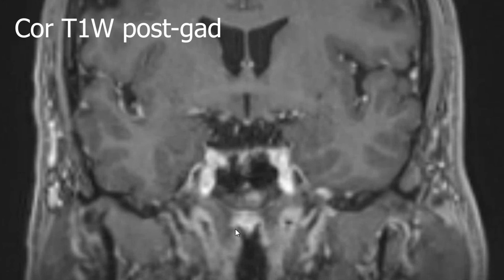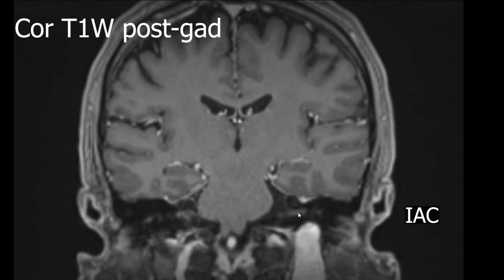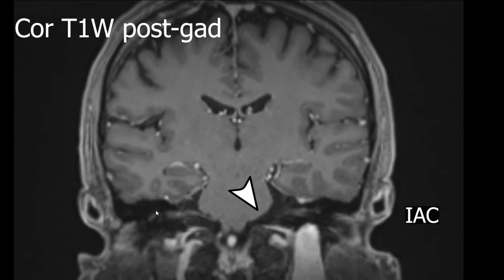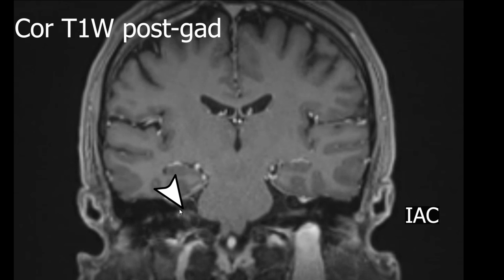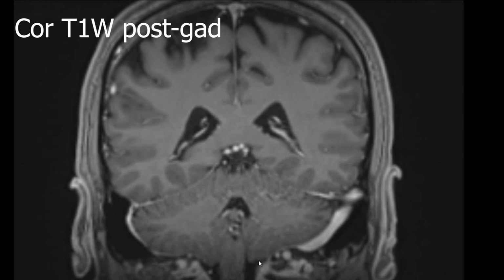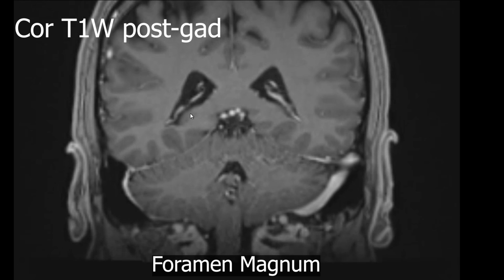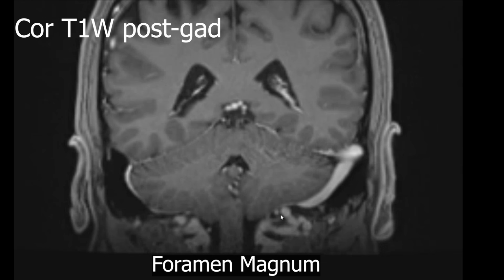Going further back, we'll look at the internal auditory canals here and here to look for incidental schwannomas or leptomeningeal enhancement. I go further back. I'm at the region of the foramen magnum here, and we may find incidental meningiomas in this location.